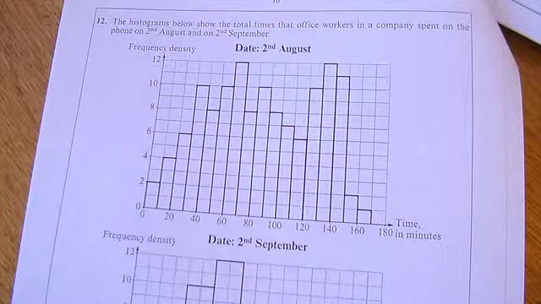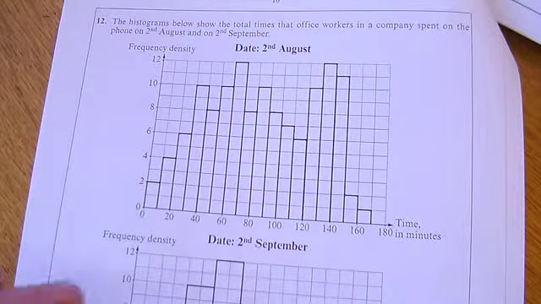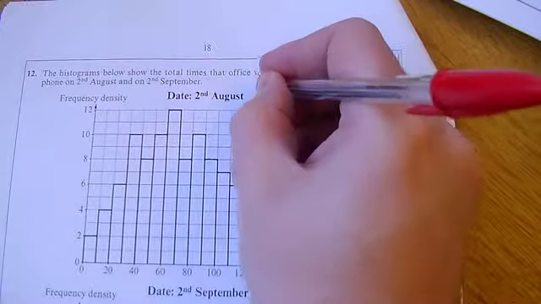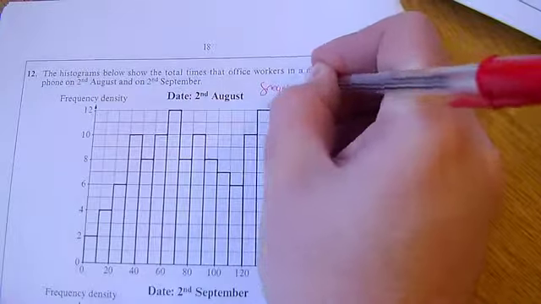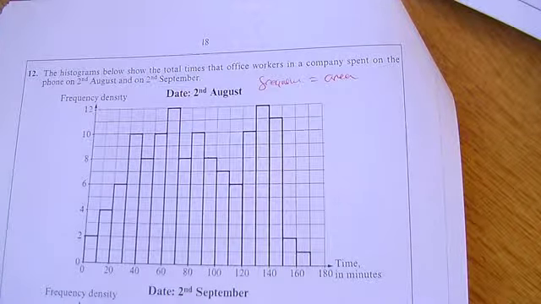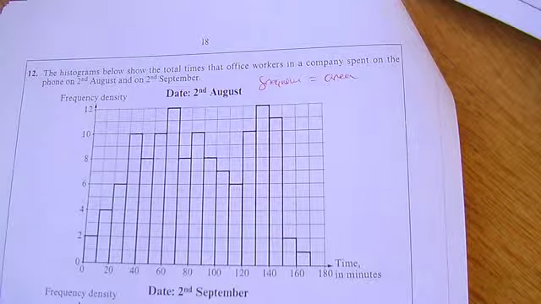So when you're doing histograms, remember the first thing we did when we talked about histograms was to write the frequency is the area. Okay? So for histograms, the area of each block is the frequency. So if they ask you from a histogram question, what is the frequency?